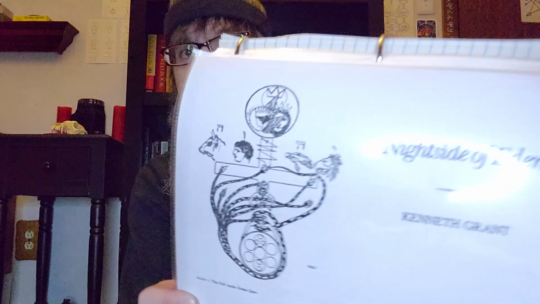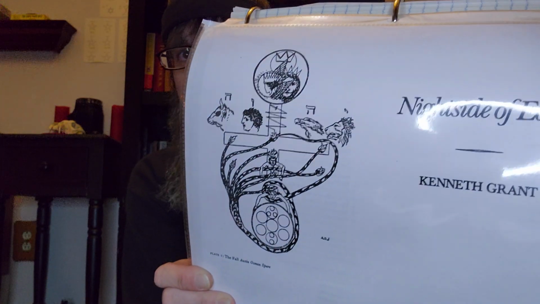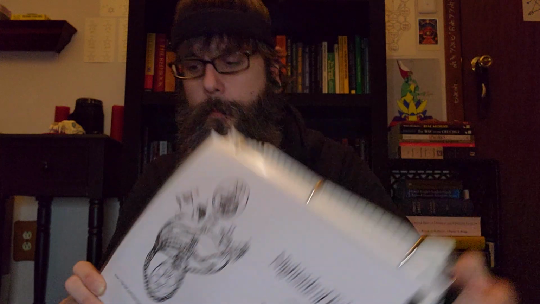This is The Fall by Austin Osman Spare. And this is what it means by plates. There are several illustrations that have symbolic meaning. Okay, that is The Night Side of Eden.